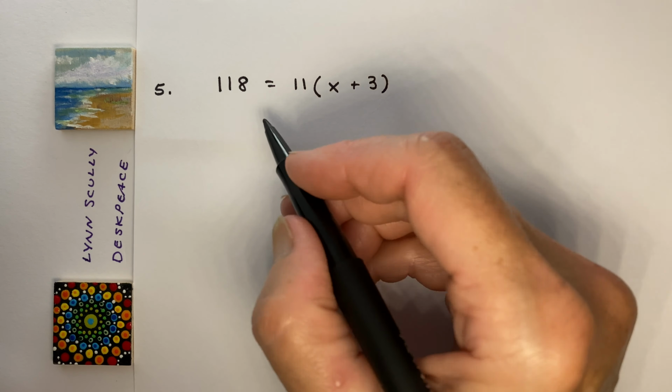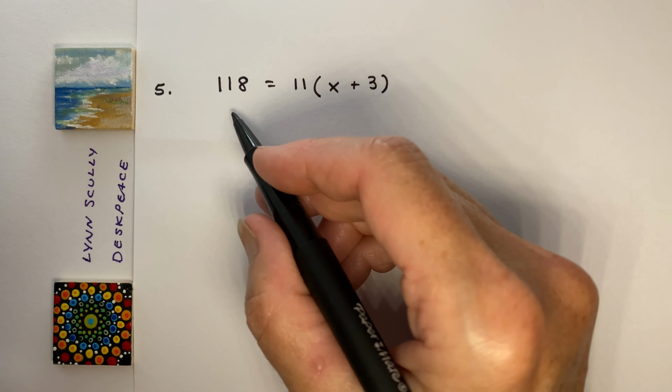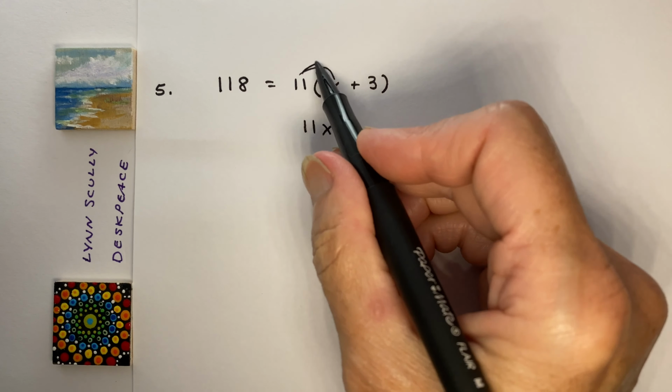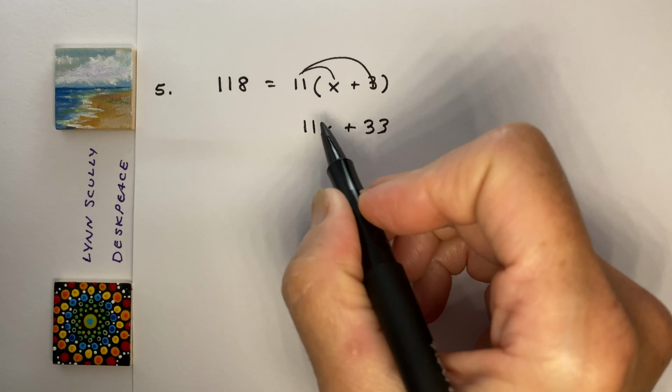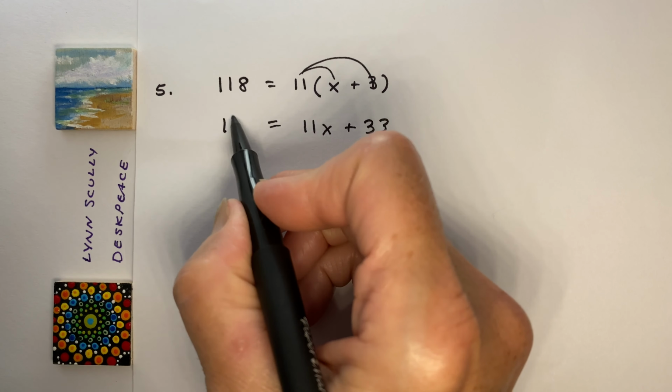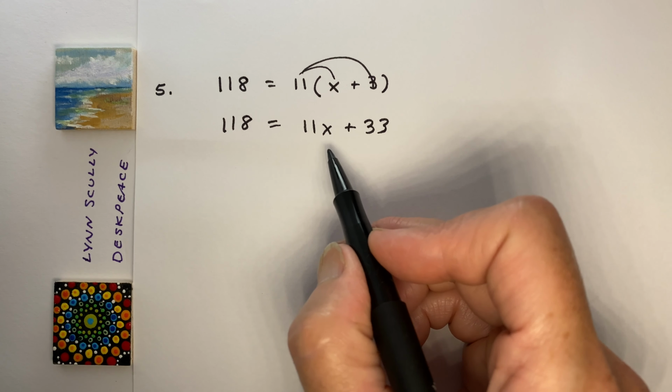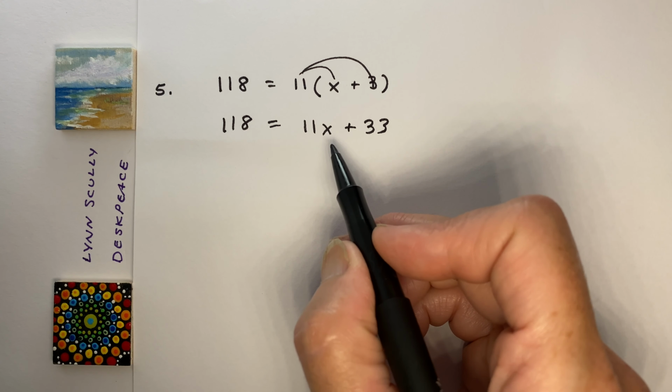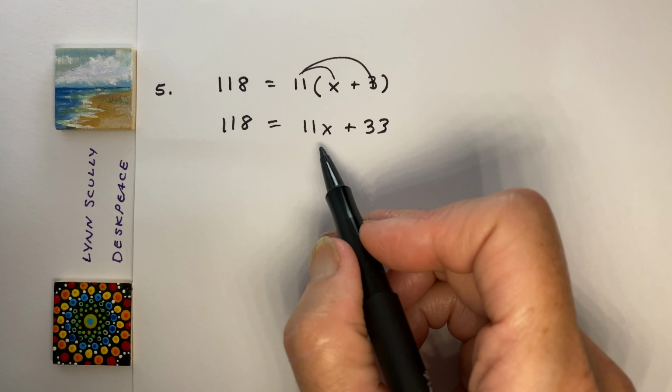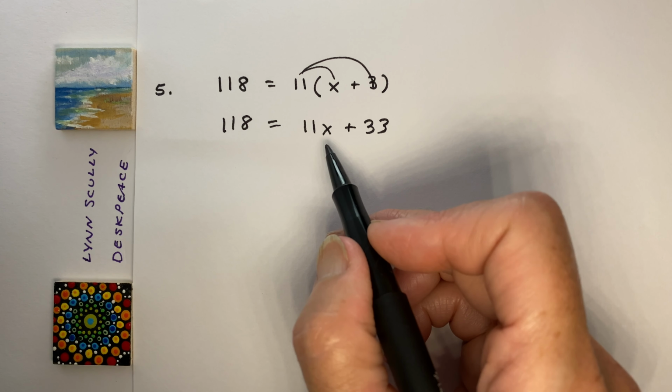Number 5, 118 equals 11 times the package x plus 3. And I see that I have 11 of these packages, so I'm not going to write out x plus 3 11 times and add it. I'm just going to multiply. So I have 11 x's plus 11 times 3 is 33. Write my equal sign, try to line things up. My x is over here. I want to get it alone. It doesn't matter which side of the equal sign it's on.